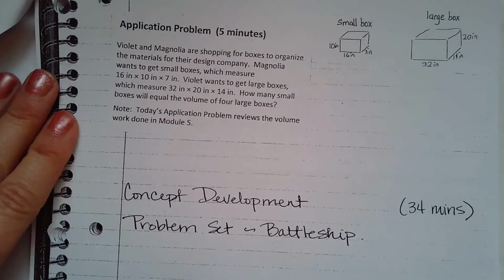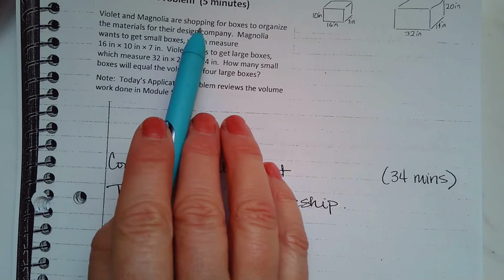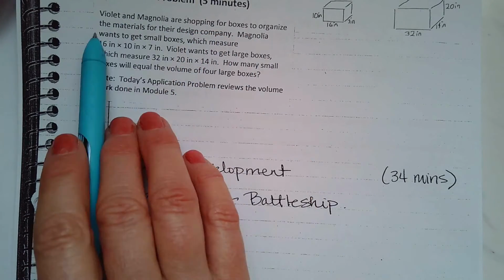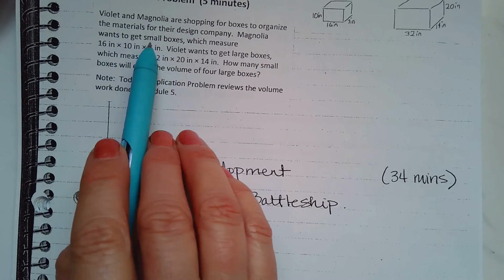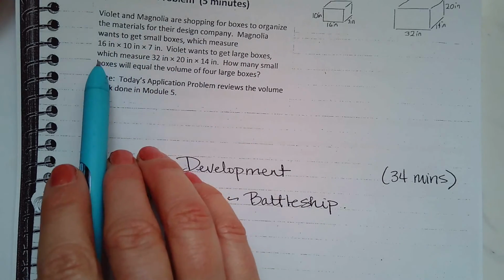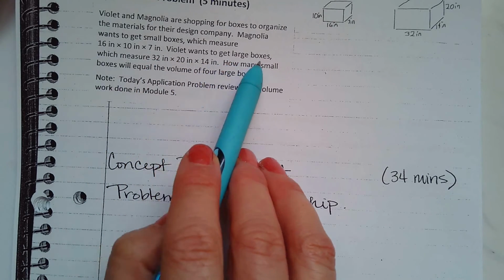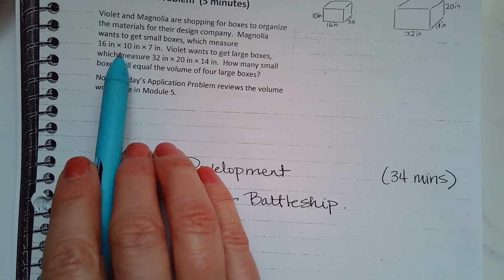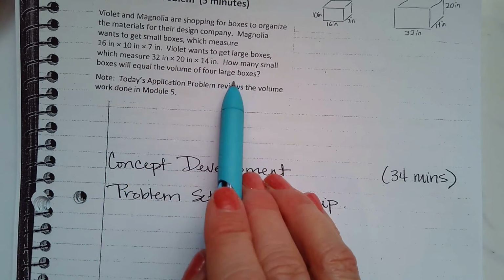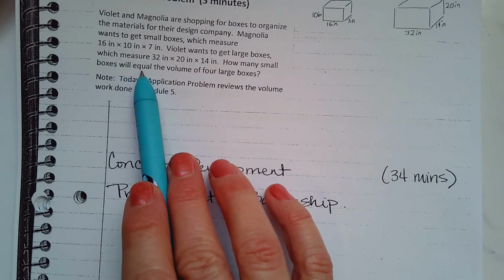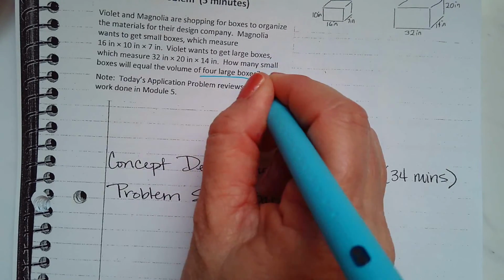Now, our application problem. Violet and Magnolia are shopping for boxes to organize the materials for their design company. Magnolia wants to get small boxes which measure 16 by 10 by 7. Violet wants to get large boxes, which measure 32 by 20 by 14. How many small boxes will equal the volume of 4 large boxes?